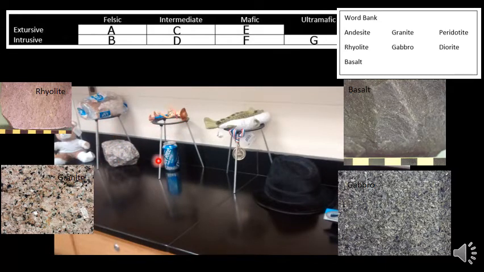The intermediate ones for C and D, the extrusive one, remember we have Woody up here, but we're not interested in Woody. We're interested in what's on the bottom of his foot. He has the Andy written there. Andesite is going to be what goes there for C. And then diorite, if you look over here for one of these words that sounds like diorite, we have diorite. So that's going to be our intermediate intrusive rock, diorite.